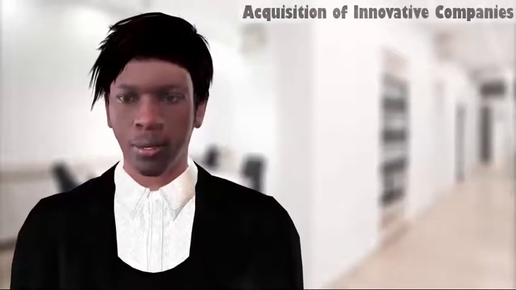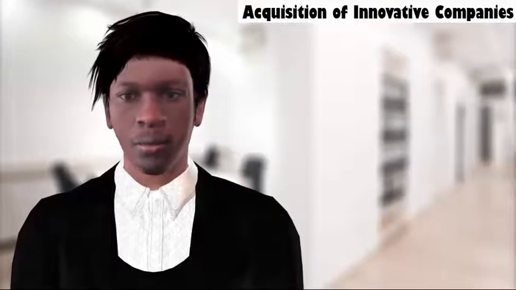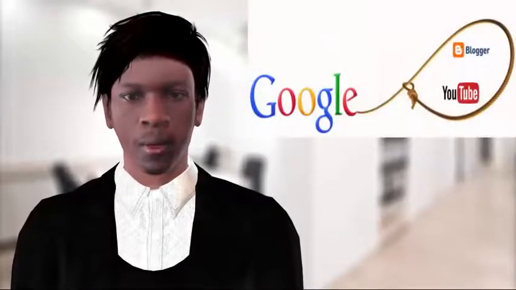Fourth, and the last, is acquisition of innovative companies. The new products and services that have captured significant user market share have been external acquisitions by Google. These include online video with YouTube and blogging with Blogger. And Google's greatest ability is incorporating other technologies into its core infrastructure.